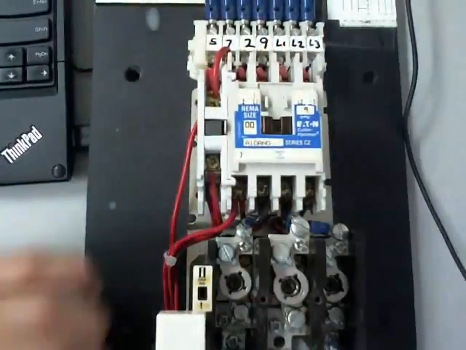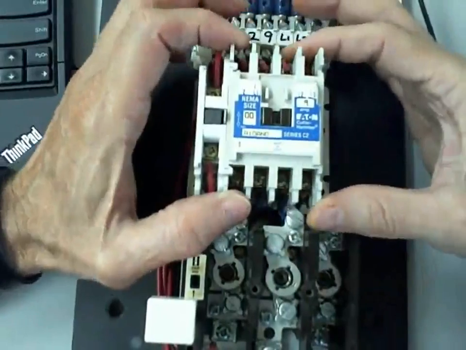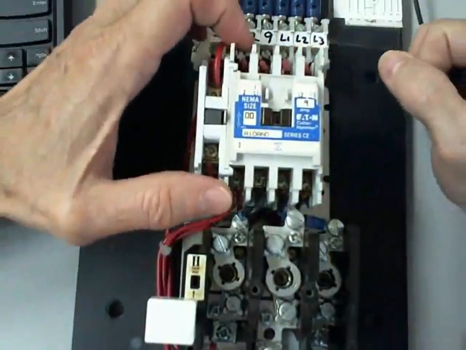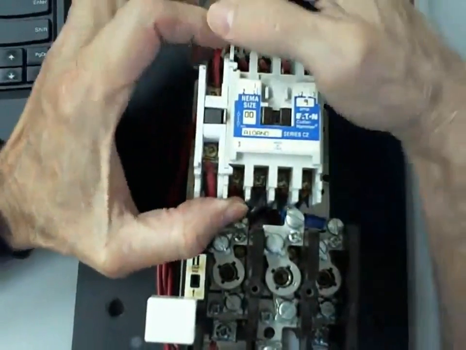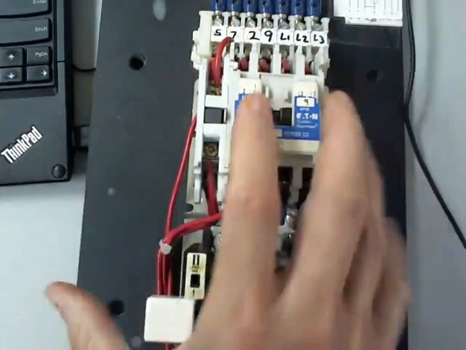Y'all see that? So these are our magnetic motor starters. This is a little different. This has 4 main contacts. We only need 3. So this gives us the ability to use this as an auxiliary contact right here too. So it's a little different.